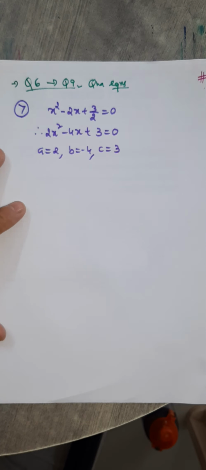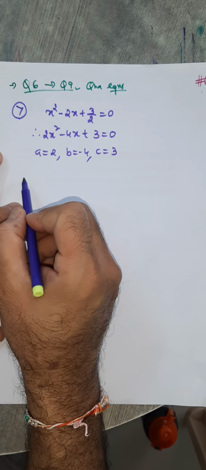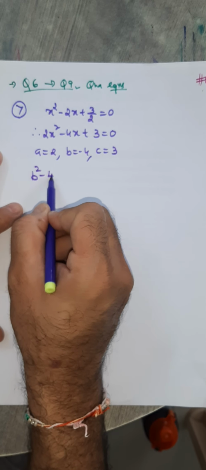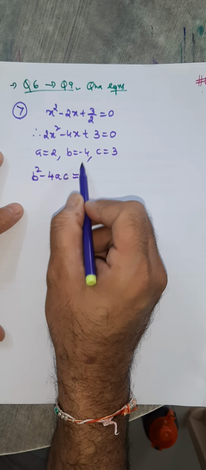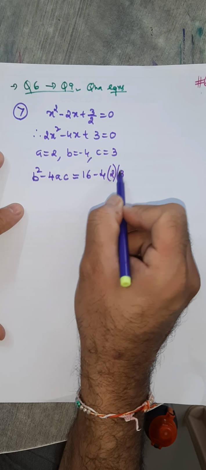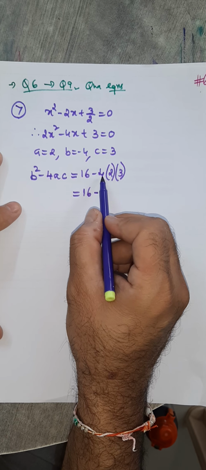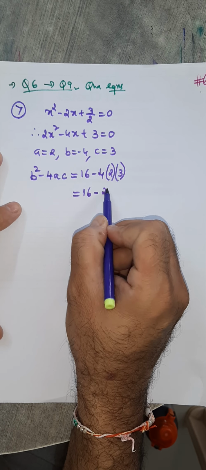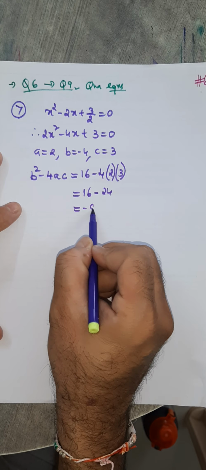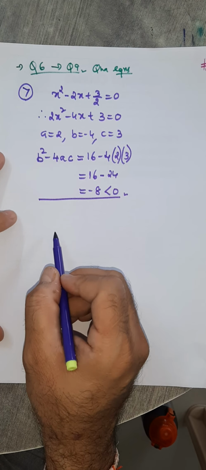Right. Quadratic equation, you know, ax squared plus bx plus c. Now we will find the discriminant, which is b square minus 4ac. b square means 16 minus 4 into a into c. So here 16 minus, this is 8 into 3, 24. So this is minus 8. So this is negative here. So the roots must be complex.